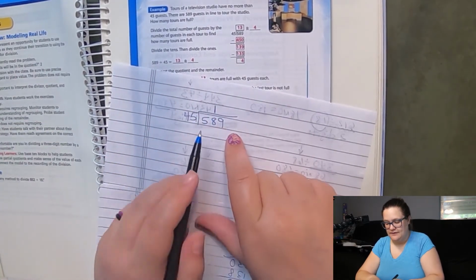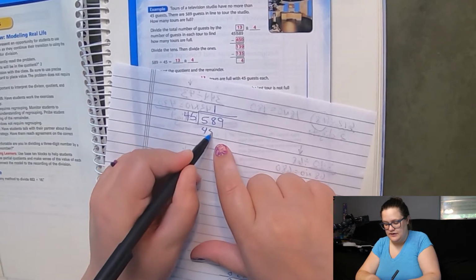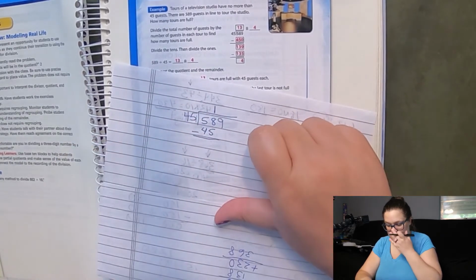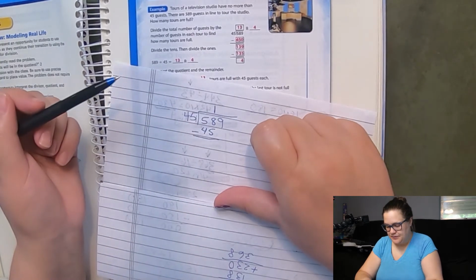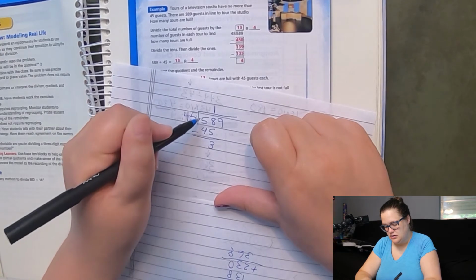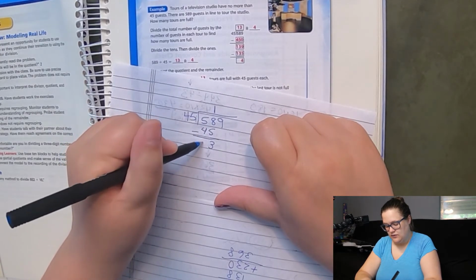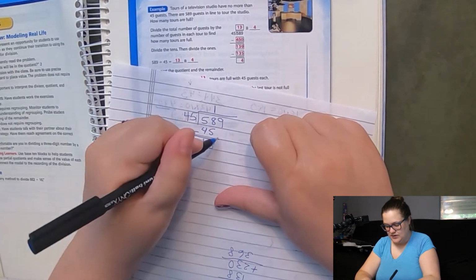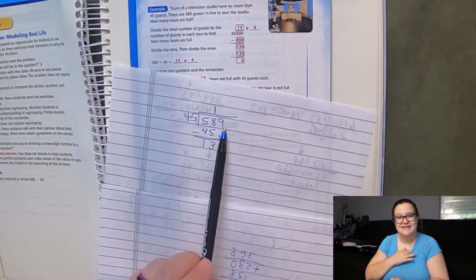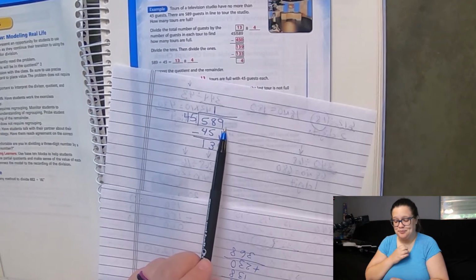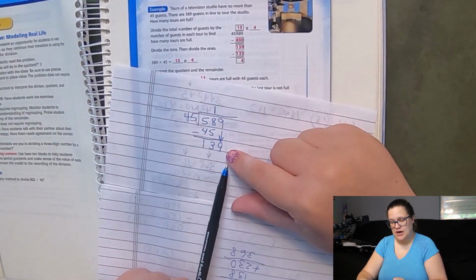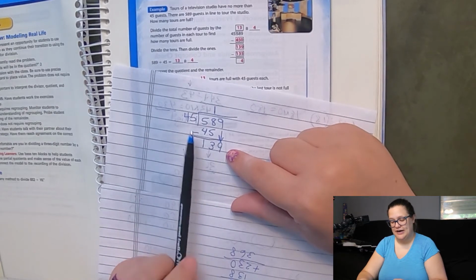Okay, 1 times 45 is 45. We subtract our 45. And we get 8 minus 5 is 3. 5 minus 4 is 1. Okay, and then we bring down our 9. So we're already to the last digit of our division problem. So now we're going to divide into 139.